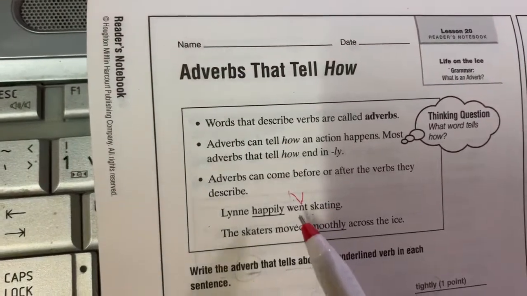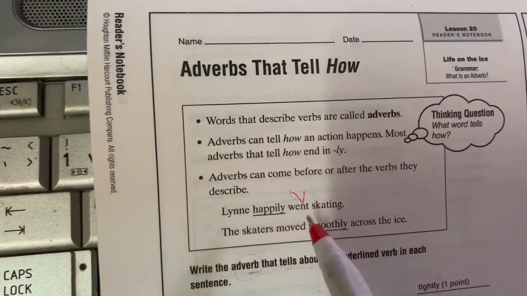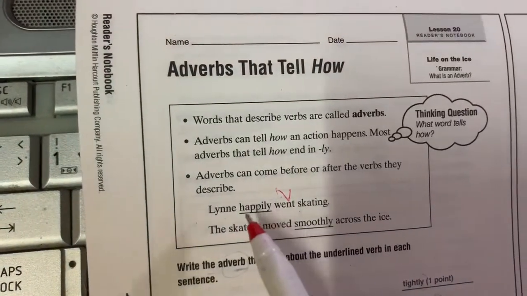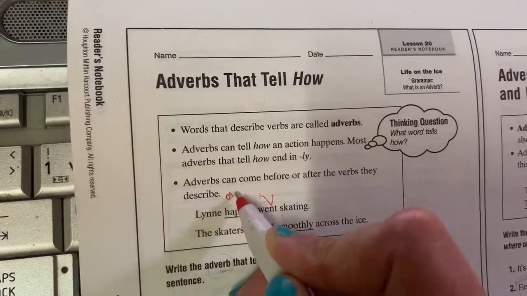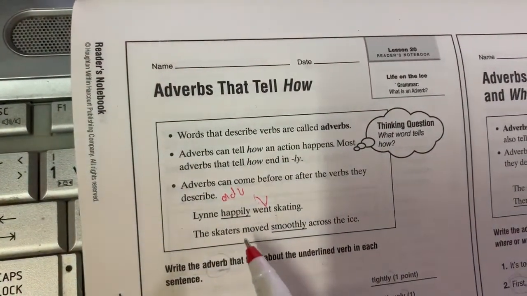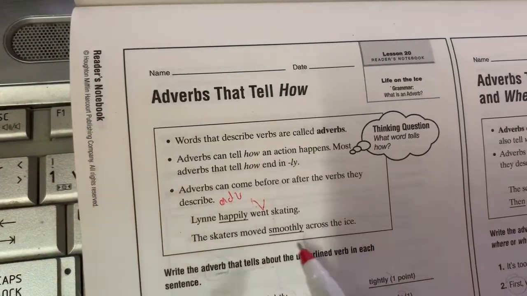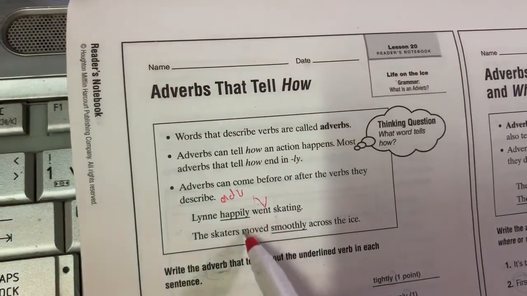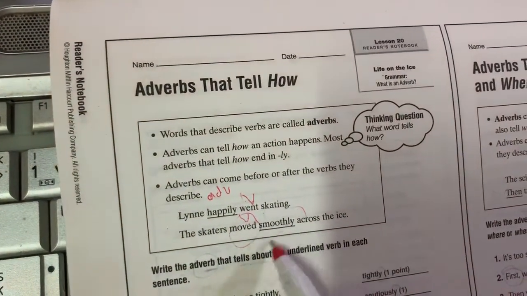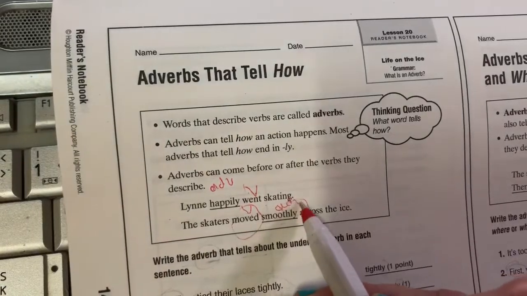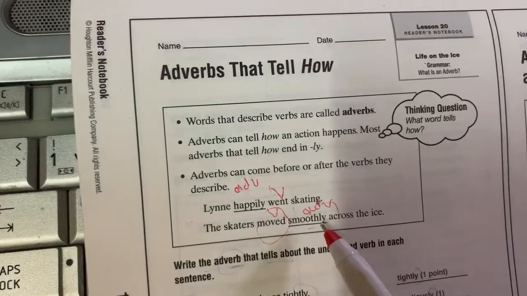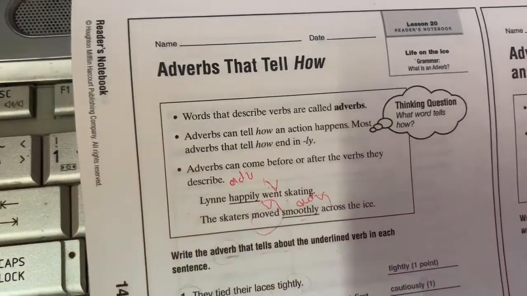So went here is a verb. It happened in the past. Before it, I see the adverb. How about the second example here? The skaters moved smoothly across the ice. We notice that moved here is a verb. After it, this is an adverb, which we pronounce smoothly, and we added ly to it.